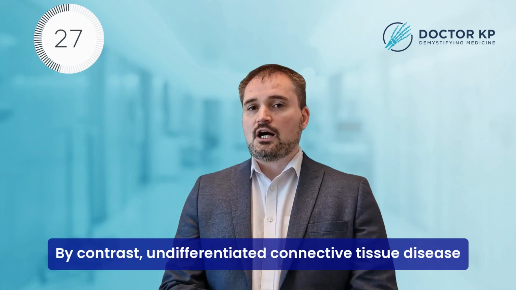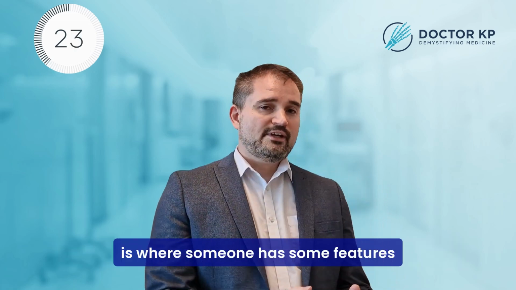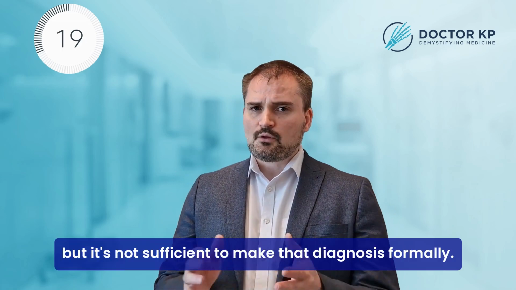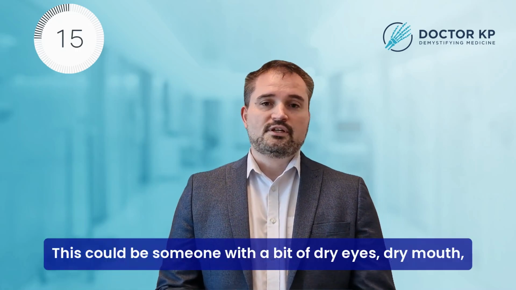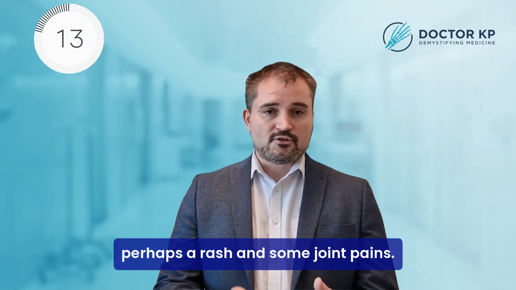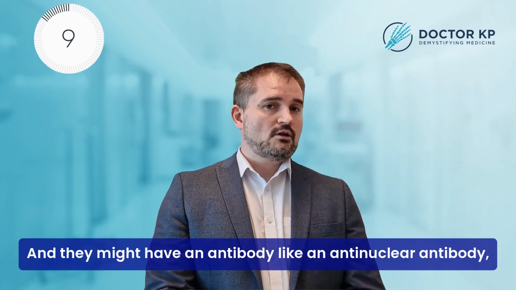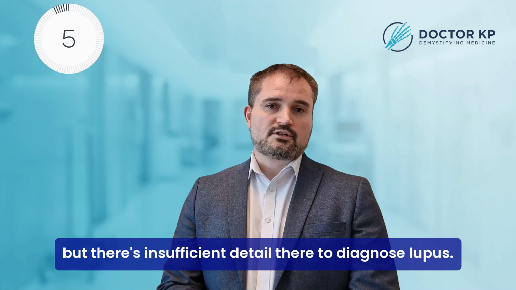By contrast, undifferentiated connective tissue disease is where someone has some features of a connective tissue disease and maybe some antibodies, but it's not sufficient to make that diagnosis formally. This could be someone with a bit of dry eyes, dry mouth, perhaps a rash and some joint pains, and they might have an antibody like an anti-nuclear antibody, but there's insufficient detail there to diagnose lupus.